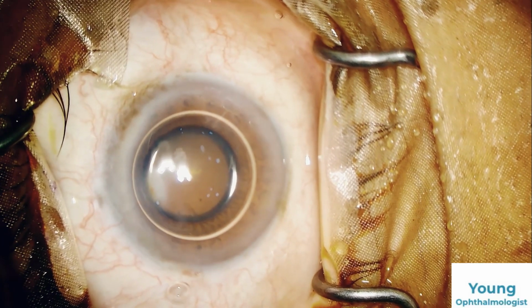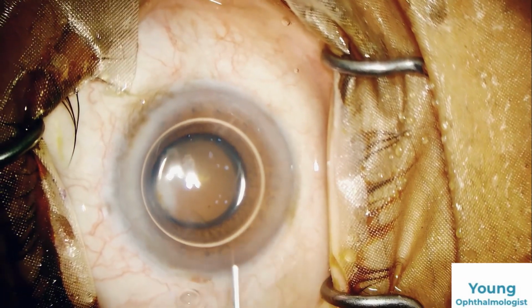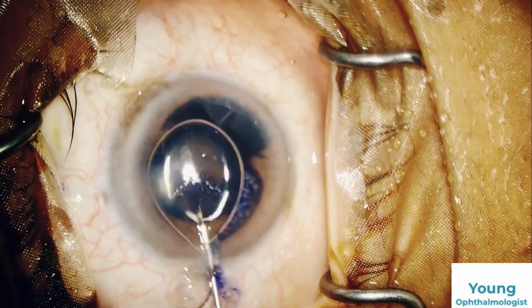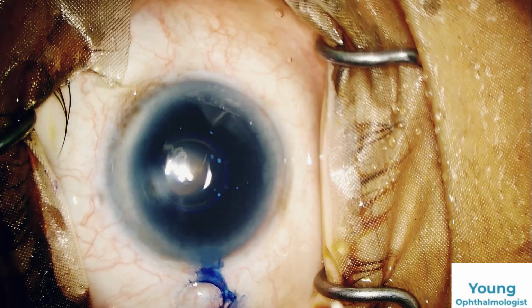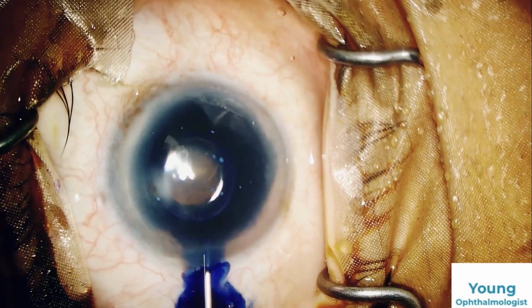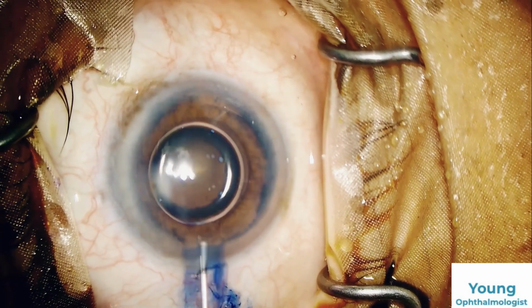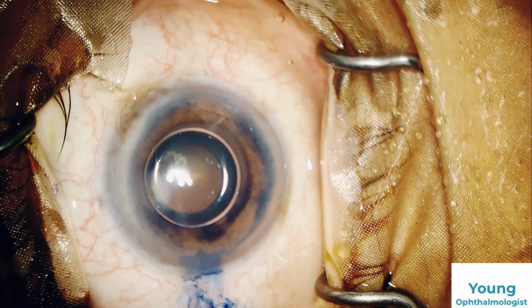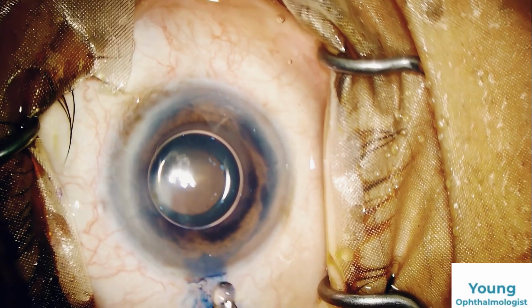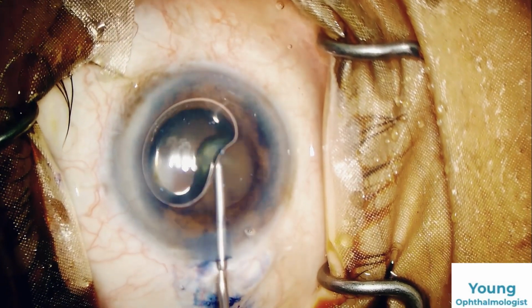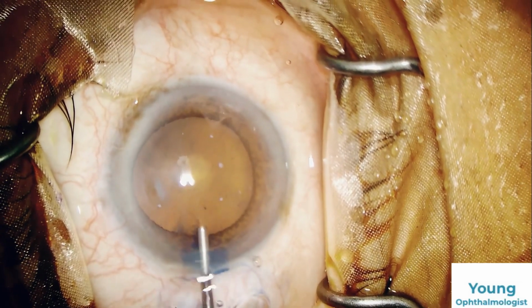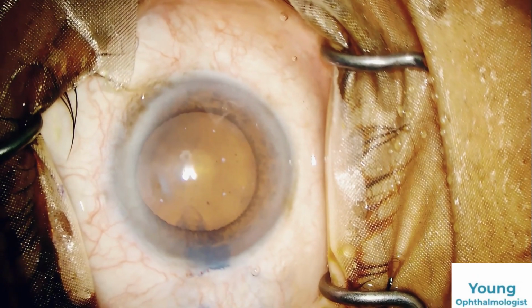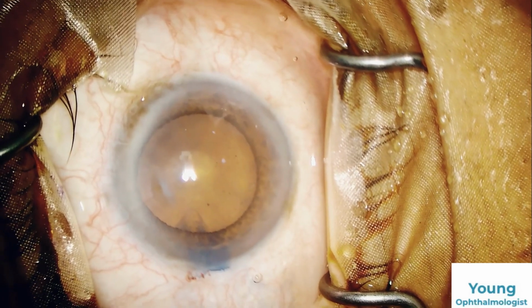Now we'll stain the cornea with Trypan blue. I use Trypan blue in all my cases to stain the capsule. Now using phenocaine to dilate the pupil. It also helps for patient comfort during surgery. Pushing visco to remove the air bubble. Now it's time to do the capsular access.